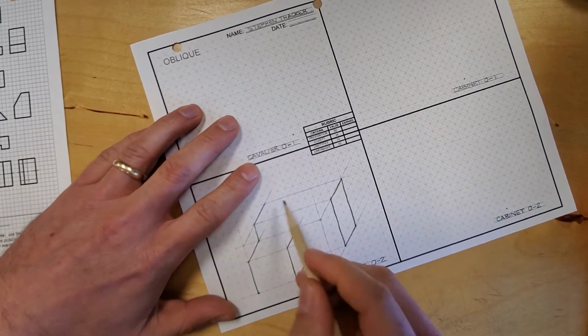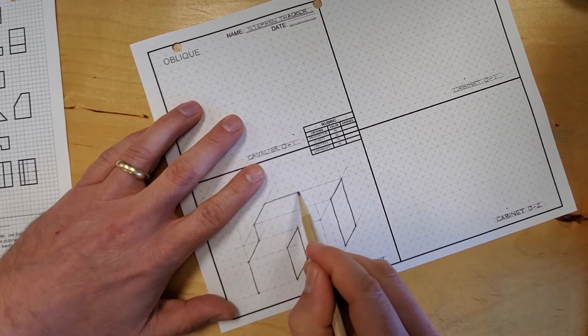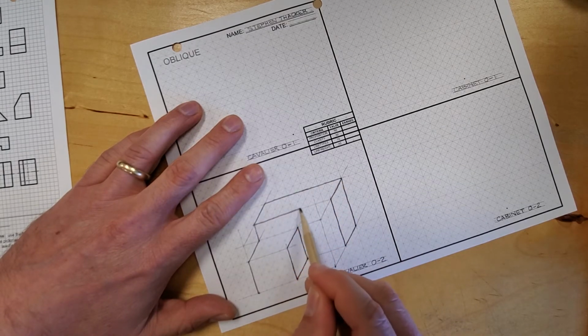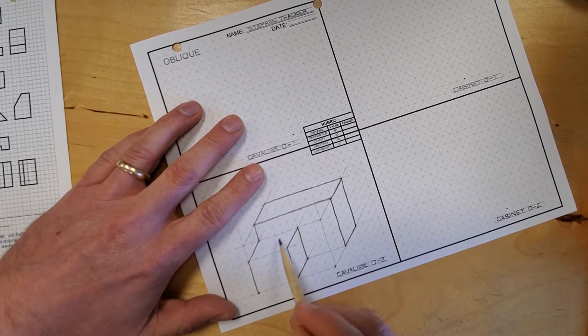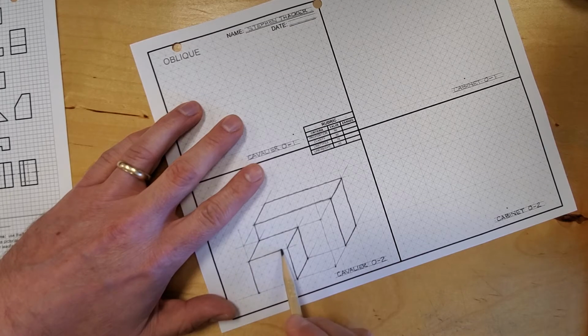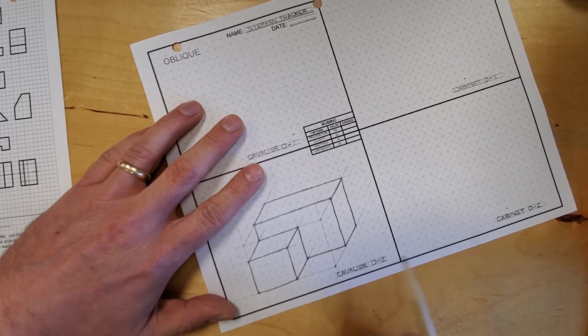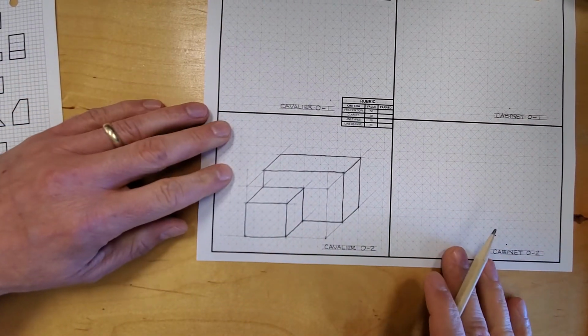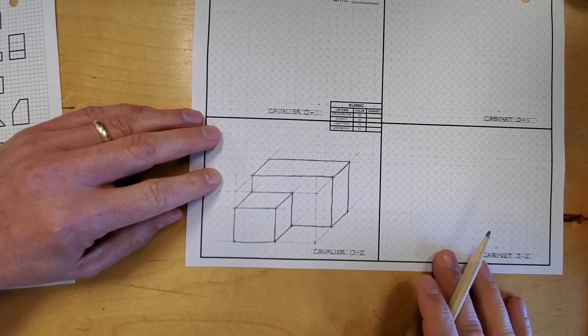Okay, and then remember to focus on your endpoint. It'll be a whole lot easier. Where I make my mistakes is when I choose not to focus on the endpoint. Okay, and that's it. That's your Cavalier oblique for O2.